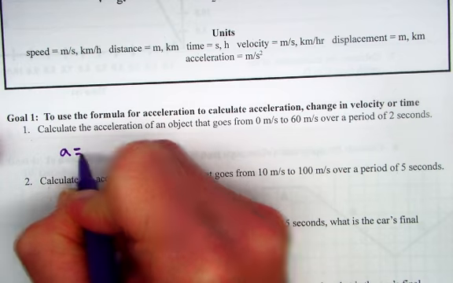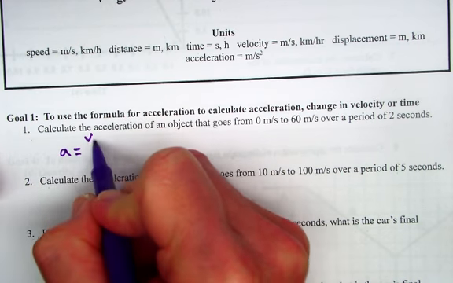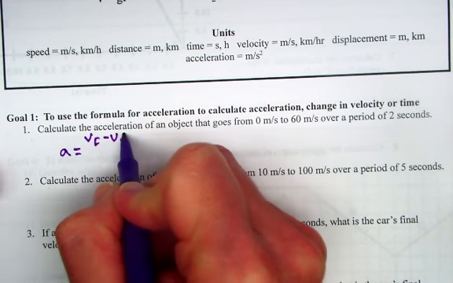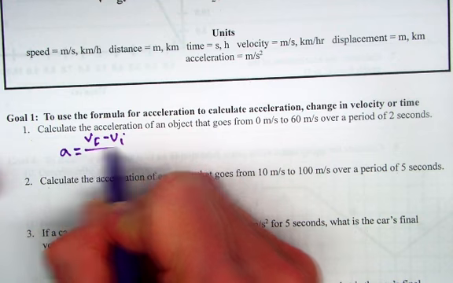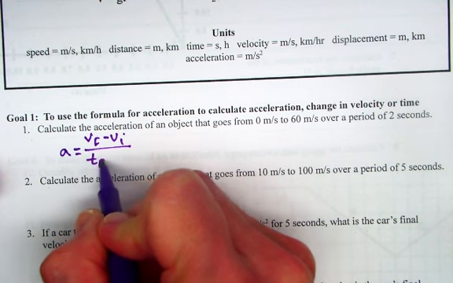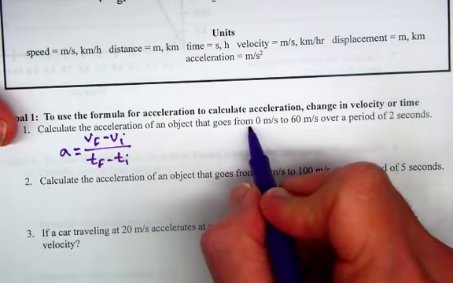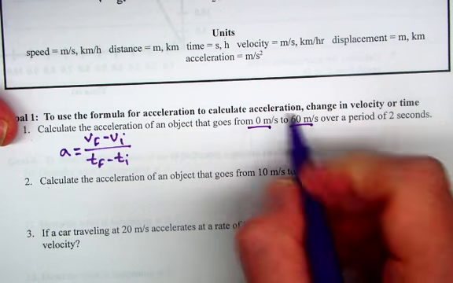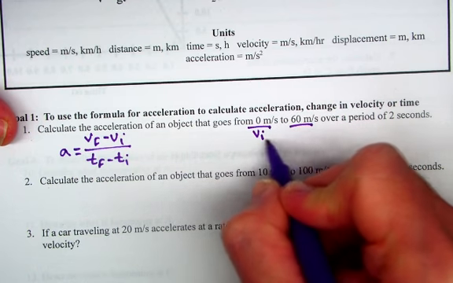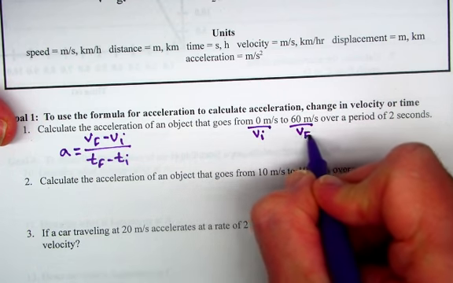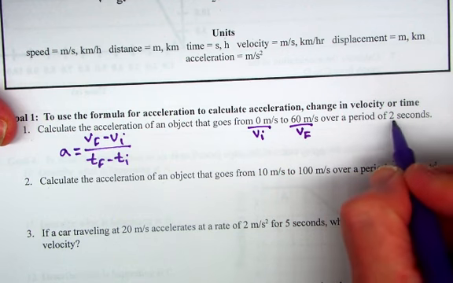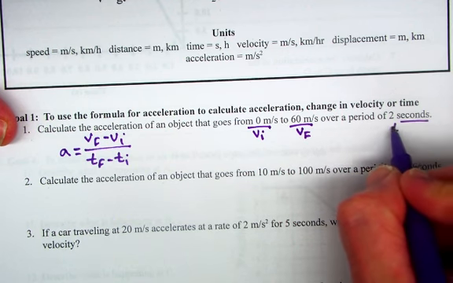So we're going to be using this equation, subtracting our velocities and dividing by the time that it takes. If it goes from 0 to 60, 0 is our starting speed, 60 is our final speed, and a period of 2 seconds, those are units of time.